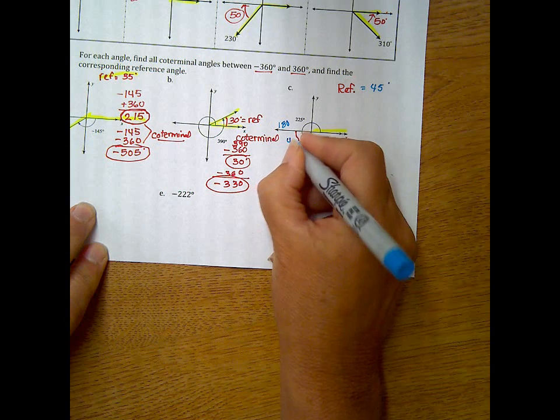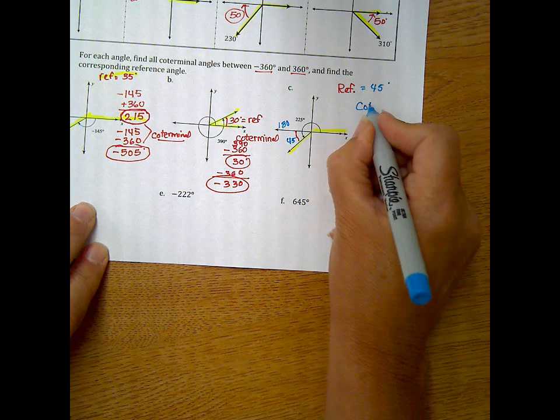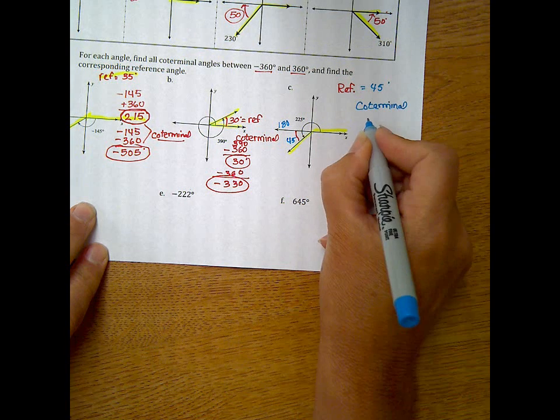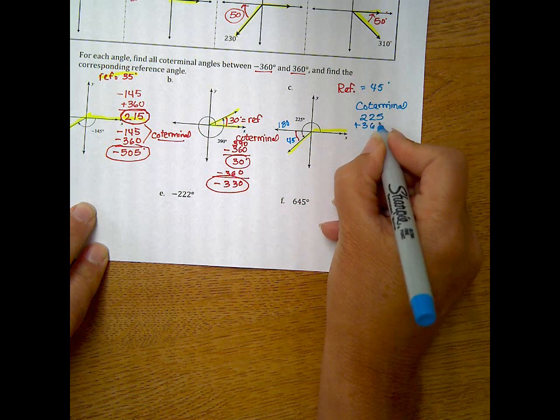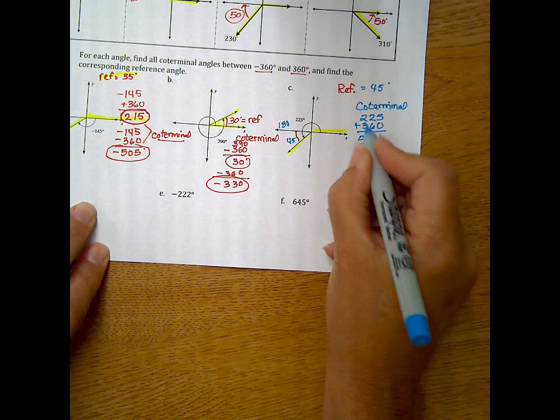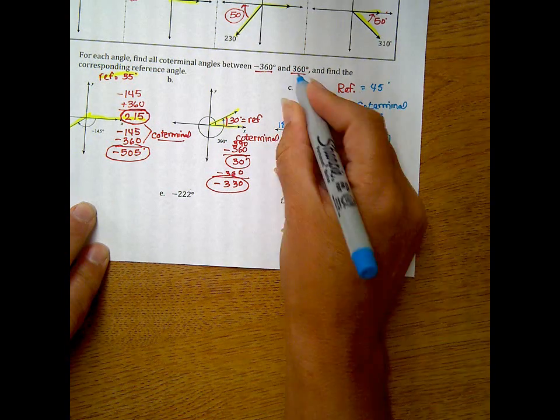So that's 45. And then if I take the original angle, so now I'm finding coterminal, 225, and I'm going to add 360. And I can see that's going to be more than 360 degrees. That's 585. That's coterminal, but it is greater than 360.